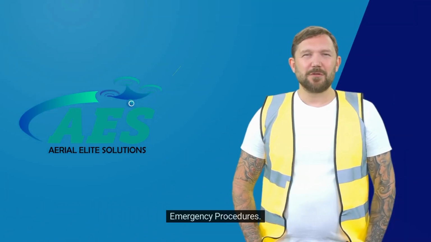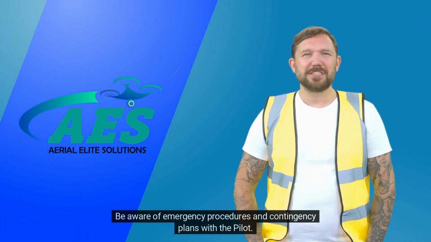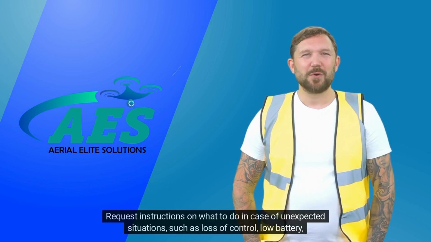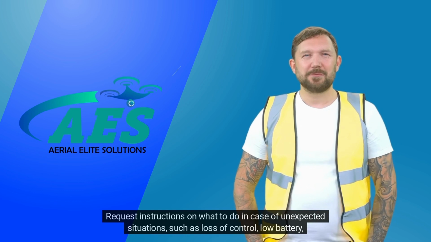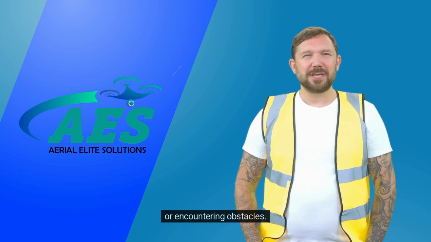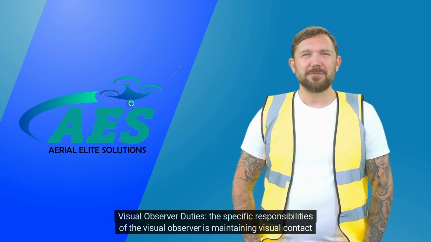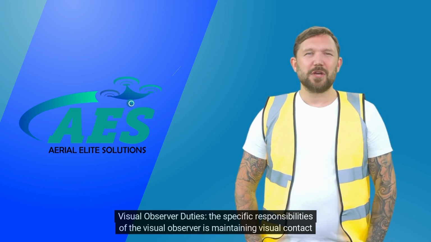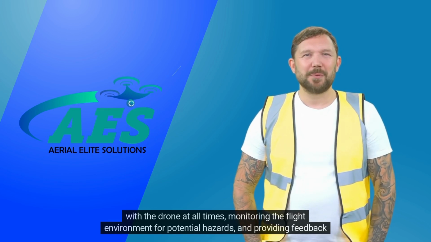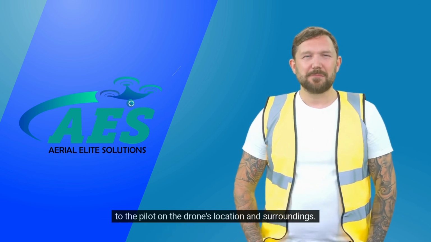6. Emergency procedures. Be aware of emergency procedures and contingency plans with the pilot. Request instructions on what to do in case of unexpected situations, such as loss of control, low battery, or encountering obstacles. 7. Visual observer duties. The specific responsibilities of the visual observer are maintaining visual contact with the drone at all times, monitoring the flight environment for potential hazards, and providing feedback to the pilot on the drone's location and surroundings.